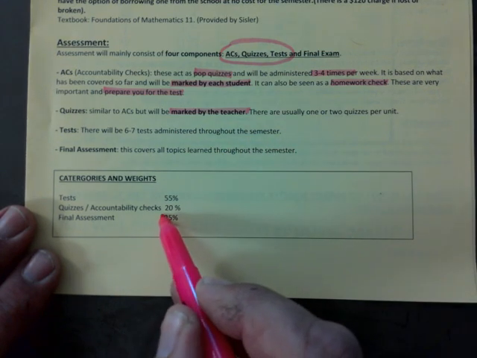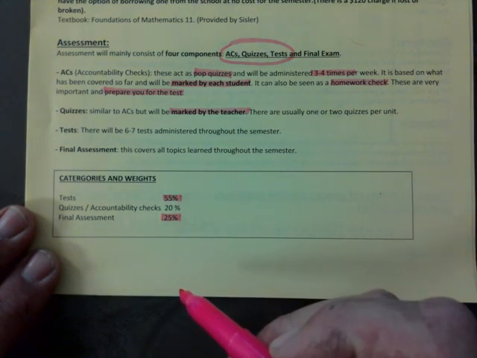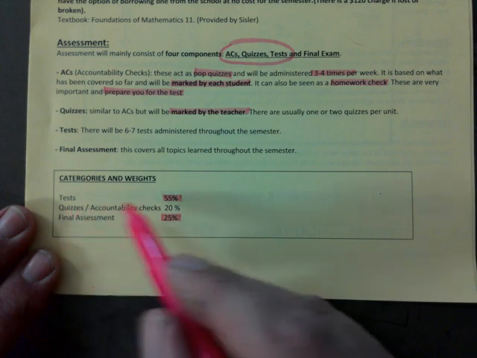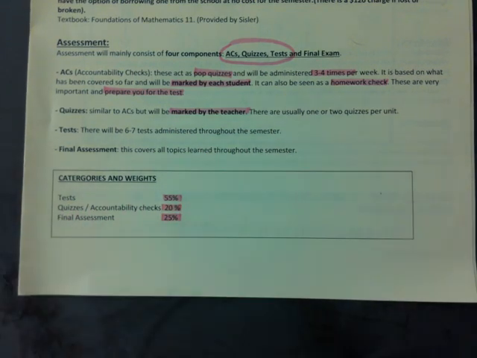So the final assessment is 25%, tests combined are 55%, and the quizzes and accountability checks all in one bag add up to 20%. And the quizzes are heavier than the accountability checks on that.